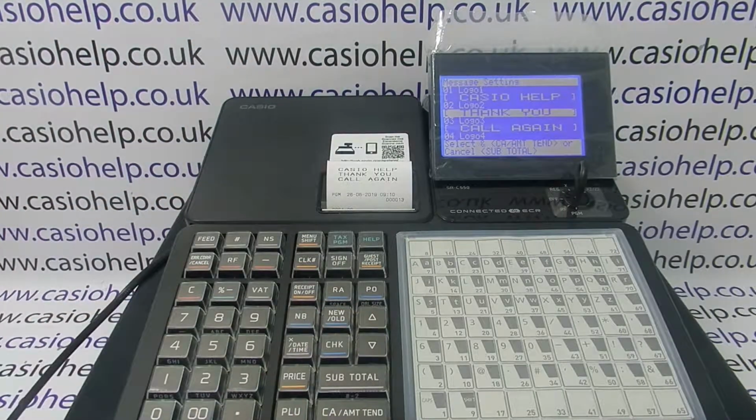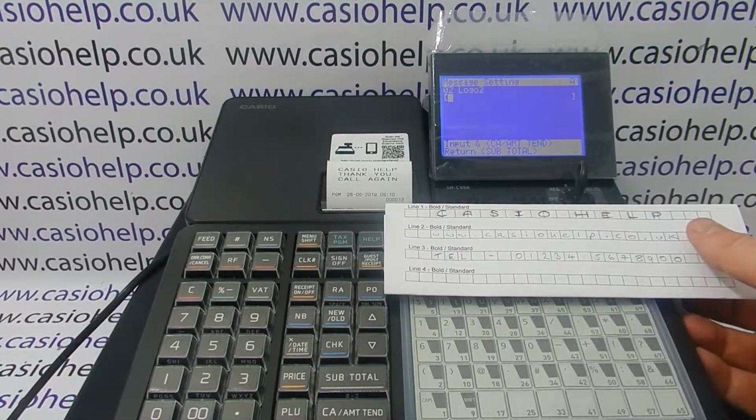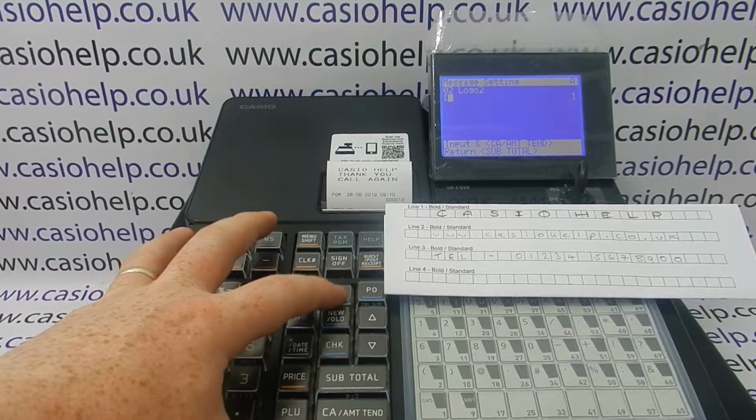Then we arrow down to logo 2, CA amount 10 to go into it, delete the default text that's already in there, and now we can take a look at what we want to program on line 2. Again, we're starting with 2 spaces.